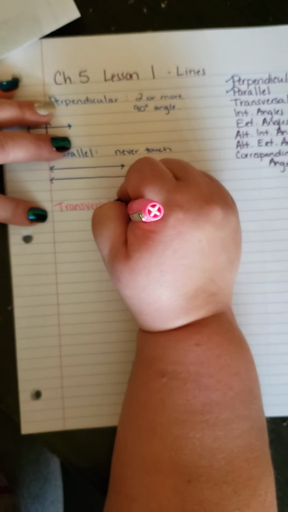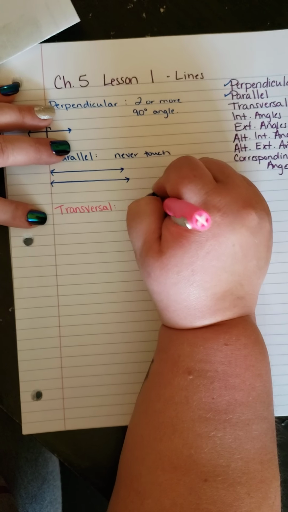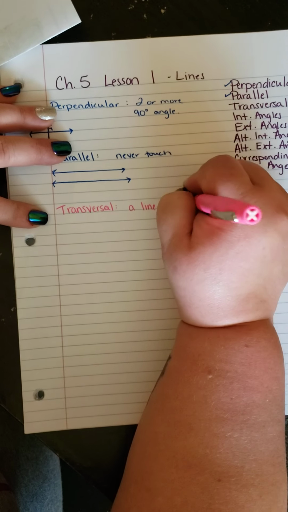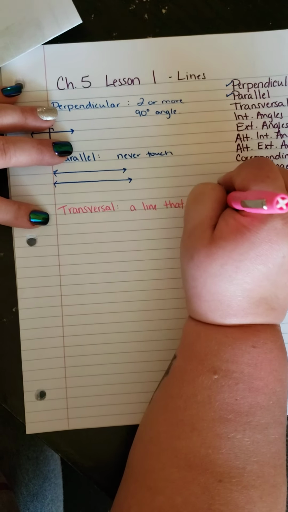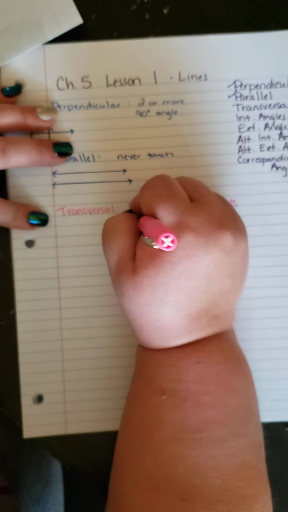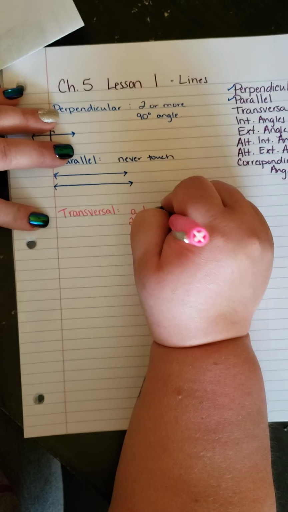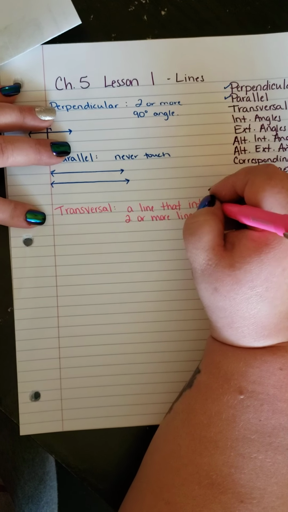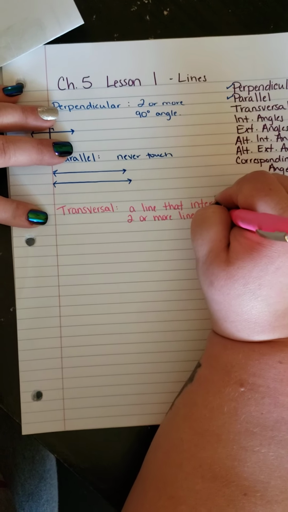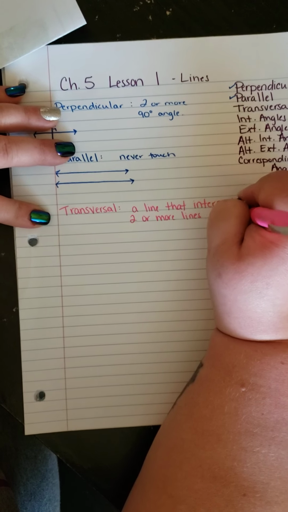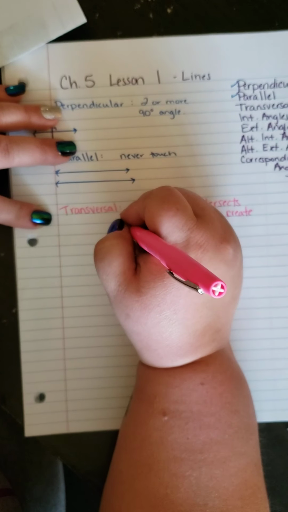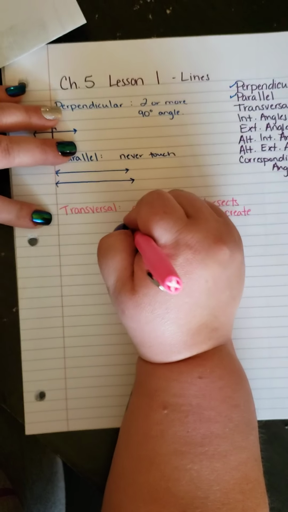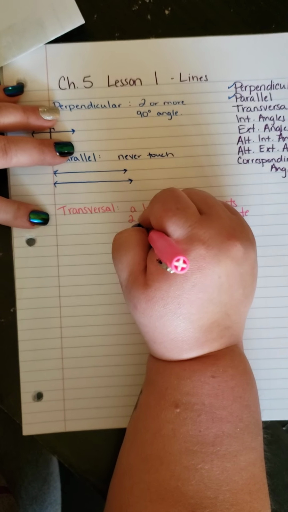It is a line that intersects two or more lines to create eight angles.